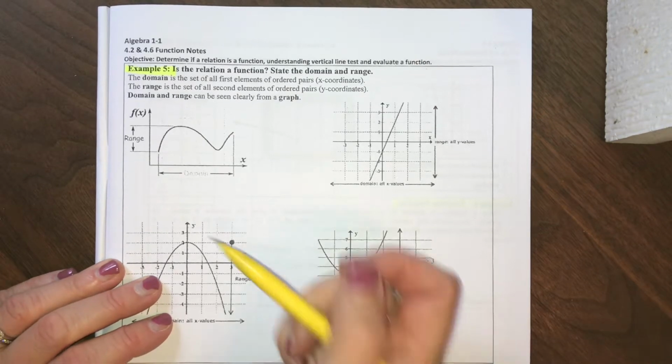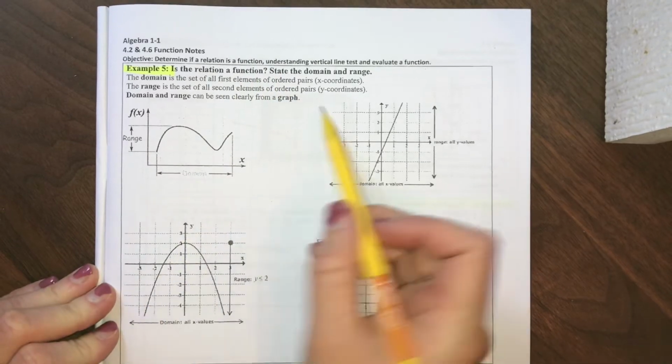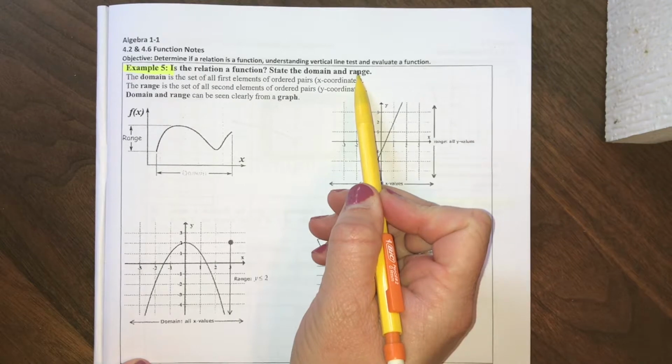In this video, I will show you how to determine if a relation is a function, and I will also help you to identify the domain and range of your graph.